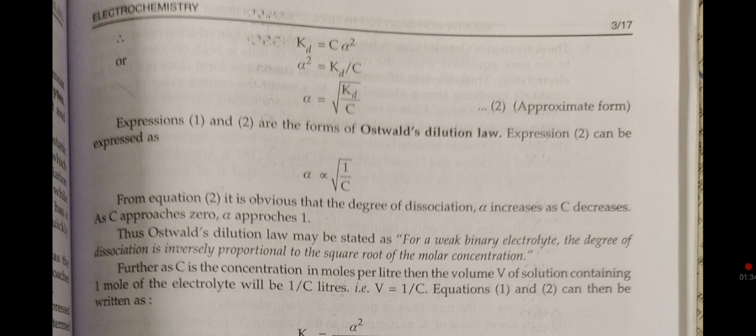Expression 2 can be expressed as alpha is directly proportional to under root 1 by C. From equation 2, it is obvious that the degree of dissociation alpha increases as C decreases. As C approaches 0, alpha approaches 1. Thus, Ostwald dilution law may be stated as: for a weak binary electrolyte, the degree of dissociation is inversely proportional to the square root of molar concentration.